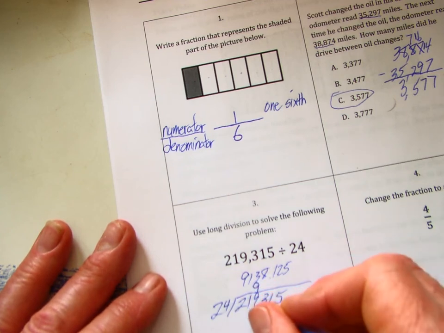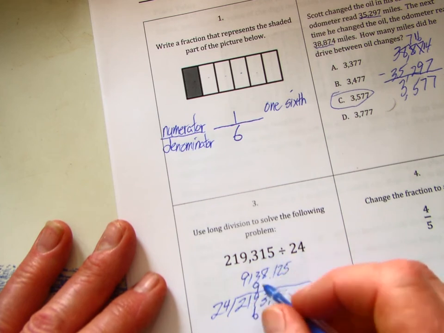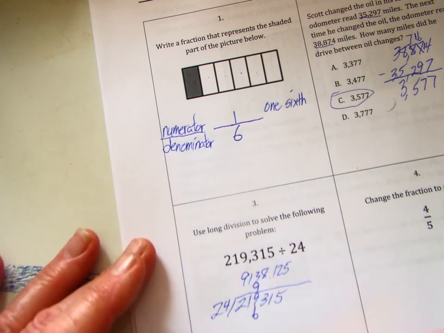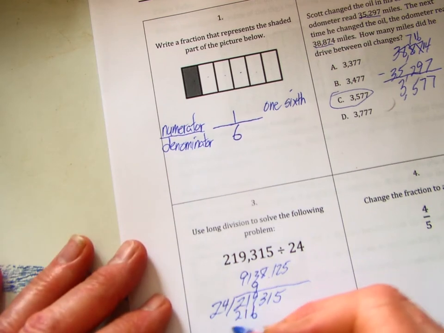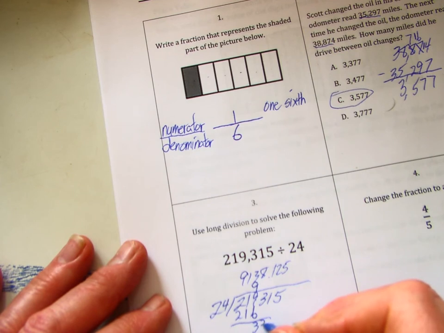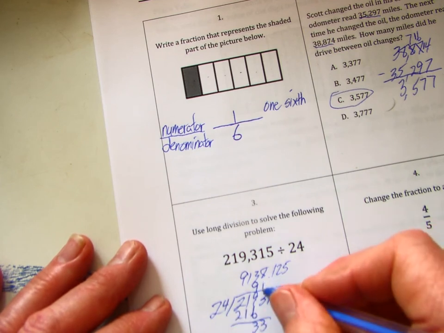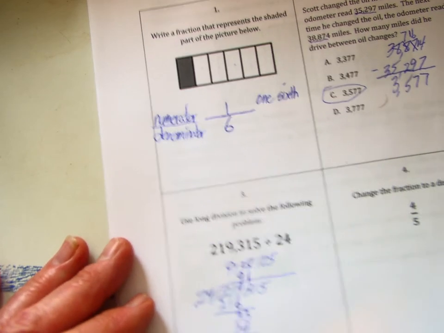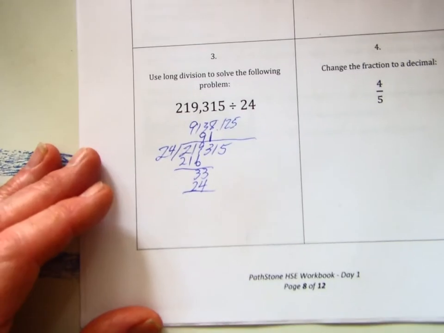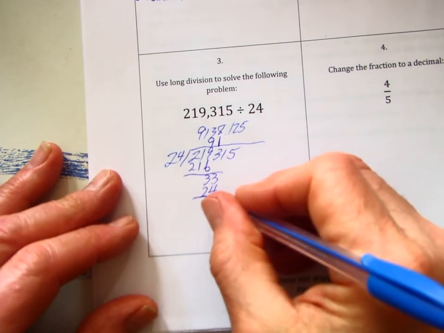9 times 4 is 36. Put down the 6. Carry the 3 in my head. 9 times 2 is 18. And 3, 19, 20, 21. 9 take away 6 is 3. Bring down the 3. 24 into 33 goes 1 time. 1 times 24 is 24. 33 take away 24 is 9.